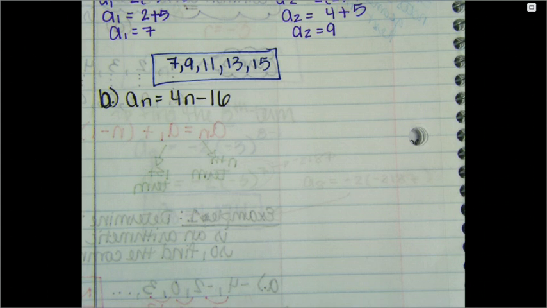If so, find the next 3 terms. Then you're going to write a rule for the nth term of the sequence.